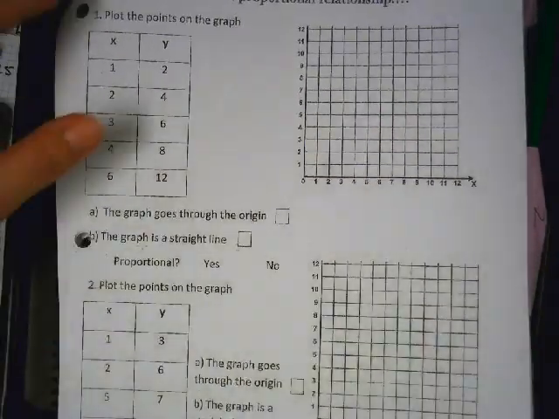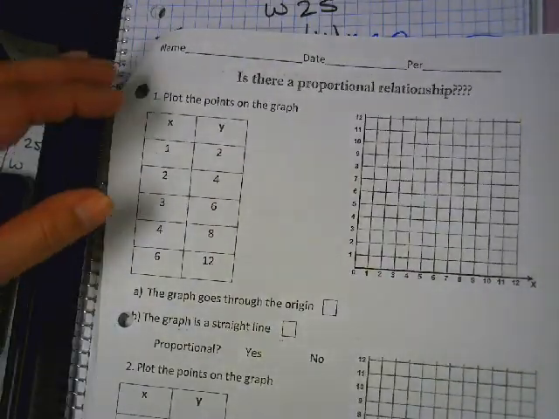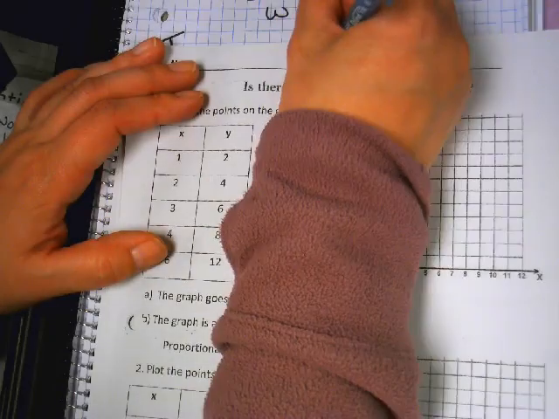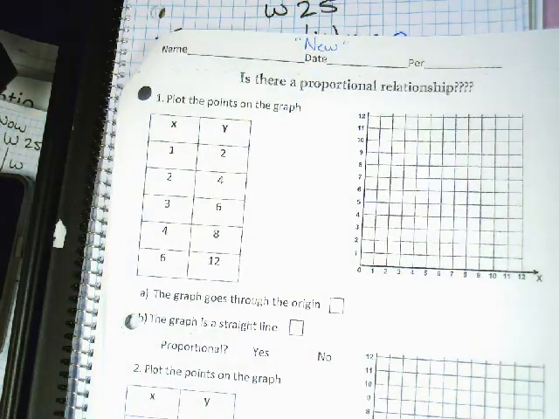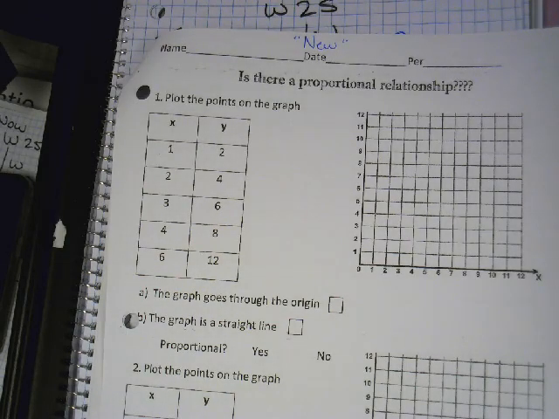All right. Now I got to teach you something new. Page 22. We like to skip. So this is new-ish. This is where the rulers come in. All right. So the question is, is there a proportional relationship? We are now going to start graphing some that are not proportional. They're going to be funky graphs. Okay? I think you're ready for it.